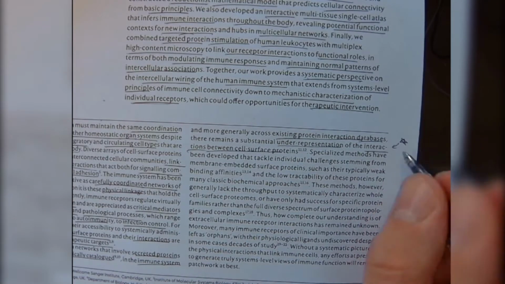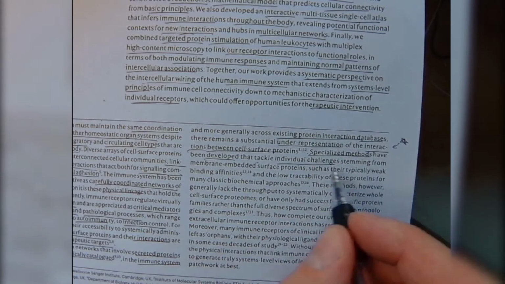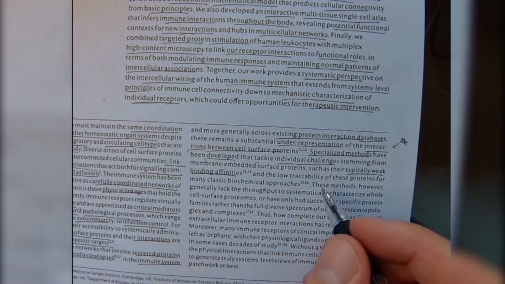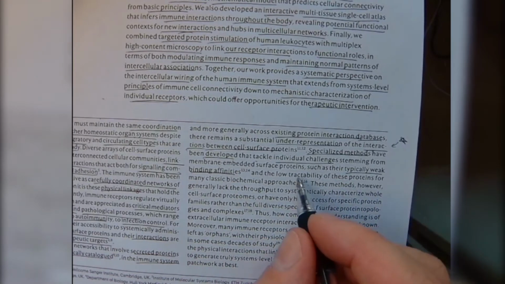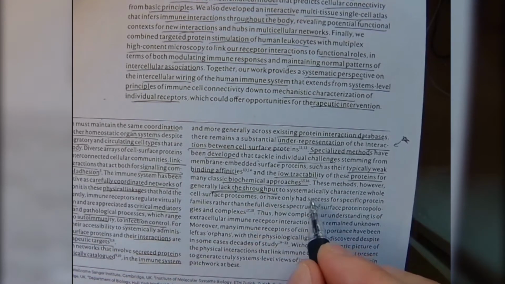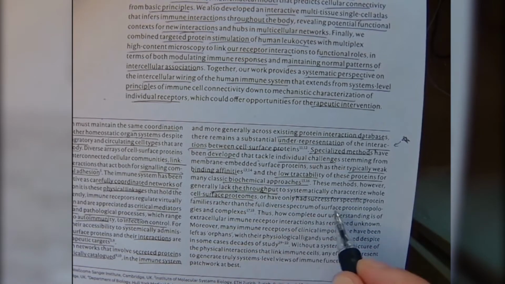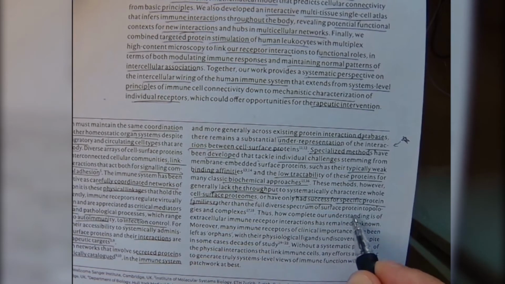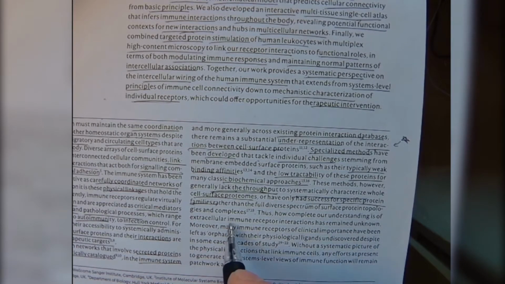This is important. So specialized methods have been developed that tackle individual challenges stemming from membrane-embedded surface proteins, such as their typically weak binding affinities, and the low tractability of these proteins for many classical biochemical approaches. These methods, however, generally lack the throughput to systematically characterize whole cell surface proteomes, or have only had success for specific protein families rather than the full diverse spectrum of surface protein topologies and complexes. Thus, how complete our understanding is of extracellular immune receptor interactions has remained unknown.